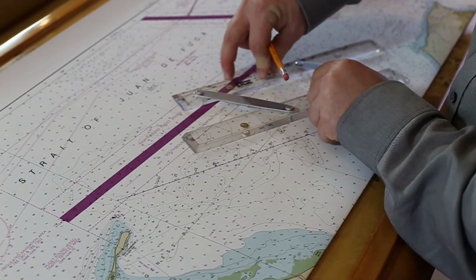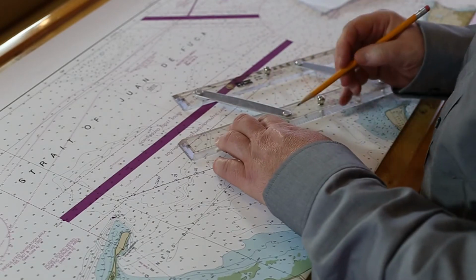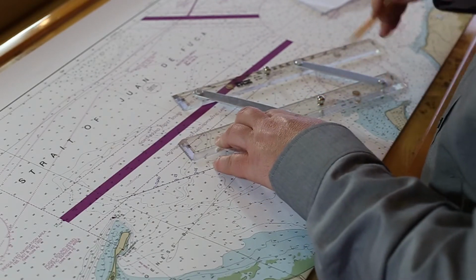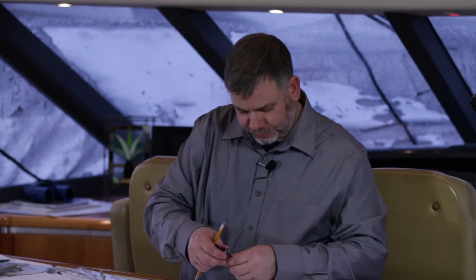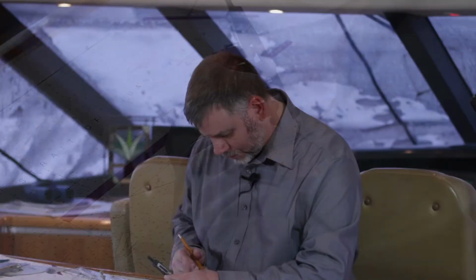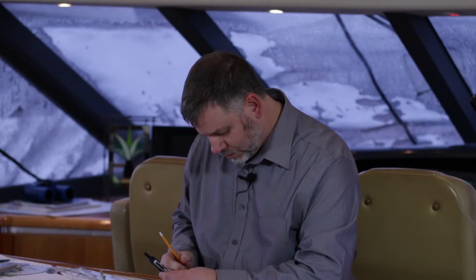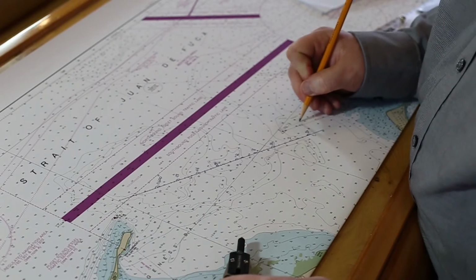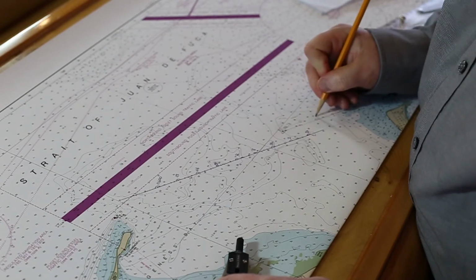So once we have plotted the fix and we've labeled the time of the fix at time 0618, we go to our compass rose. Our heading is 120 degrees true. We use the outer ring of the compass rose for our true headings. And we parallel that down to our fix. And we update our dead reckoning in the 3-minute intervals that we were doing previously. So this is now 0621 and 0624 and 0630.